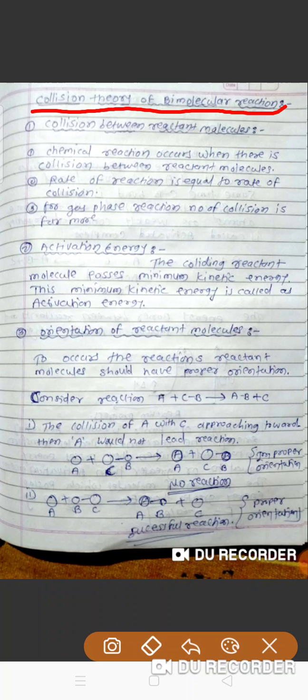We have discussed types of reactions depending upon the molecularity: bimolecular reaction, unimolecular reaction, termolecular reaction, tetramolecular reaction, and so on. Unimolecular reactions involve only one reacting molecule.